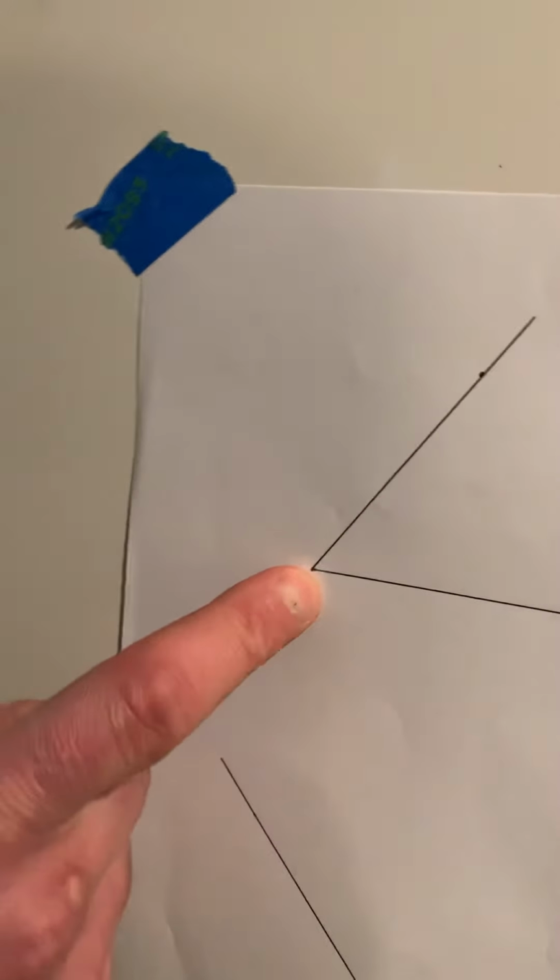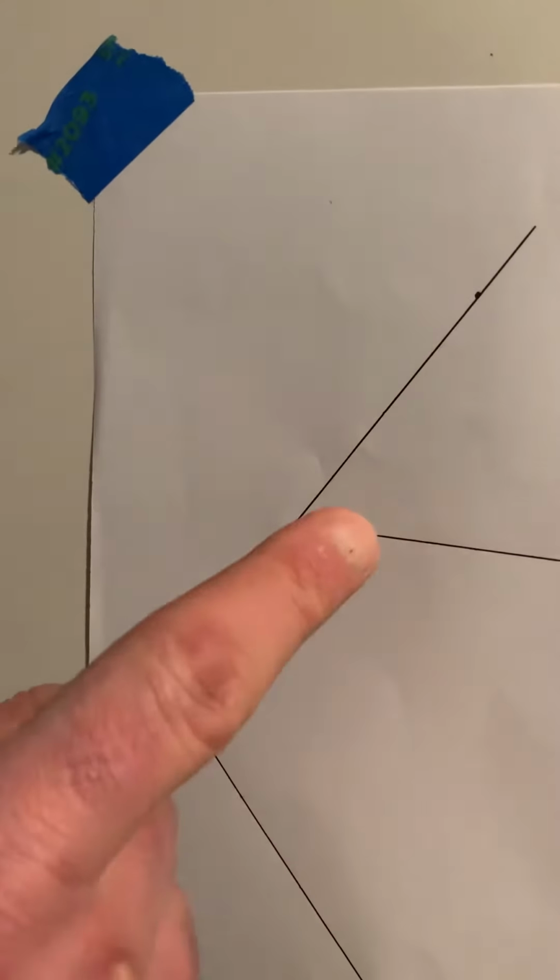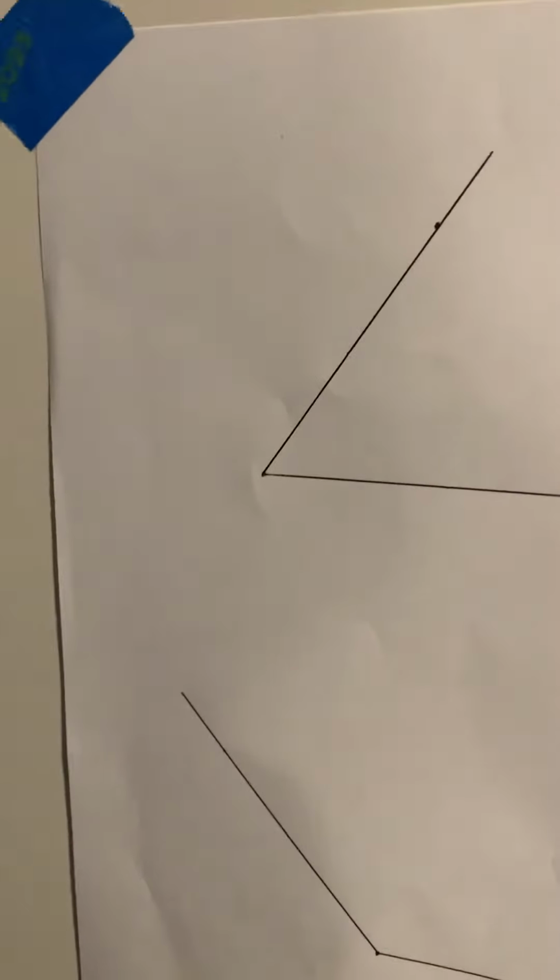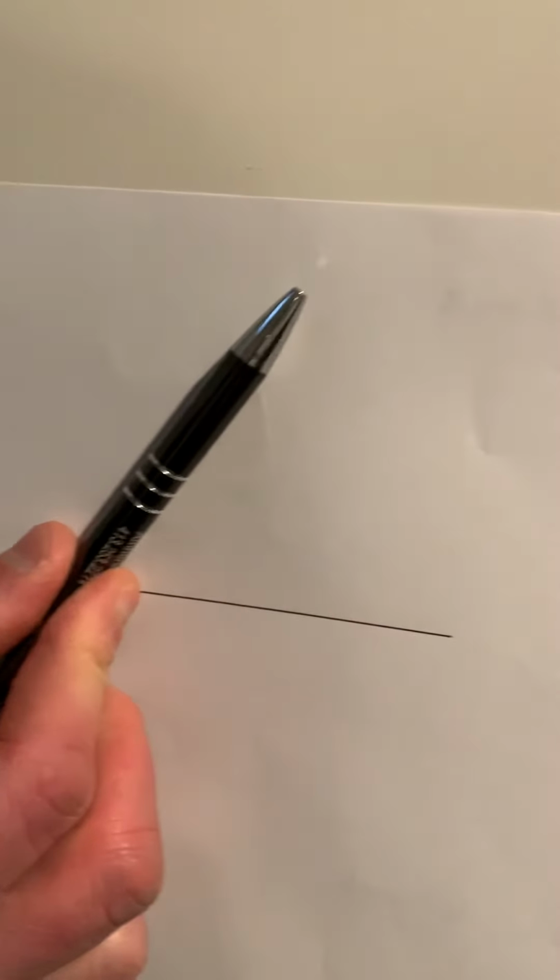So let's say first, I'm going to classify this angle, then I'm going to measure it. Now this is an acute angle because it's less than 90 degrees. If it were 90 degrees, this line here would be like this. But since it's skinnier than a 90-degree angle, we say it's an acute angle. So it's less than 90 degrees. That'll help us choose which number on the protractor to use.